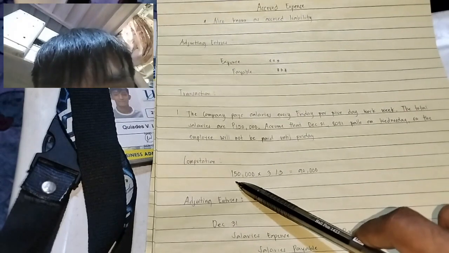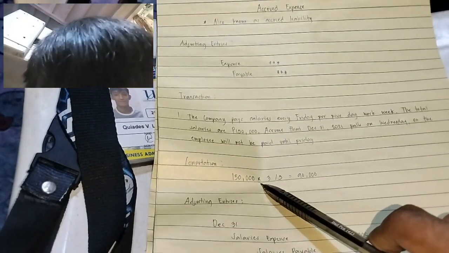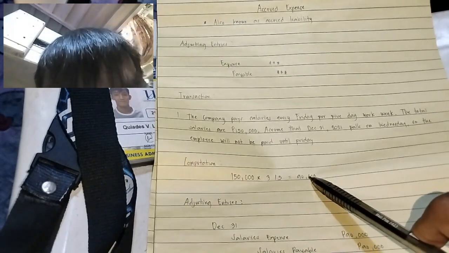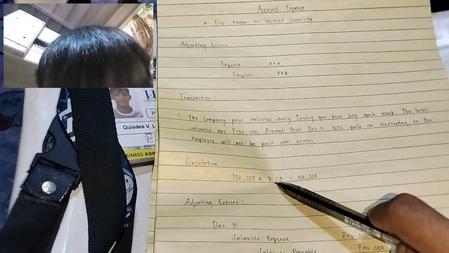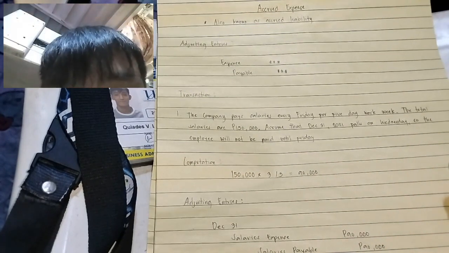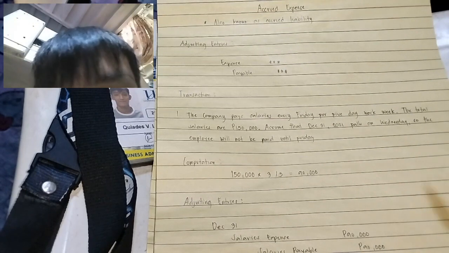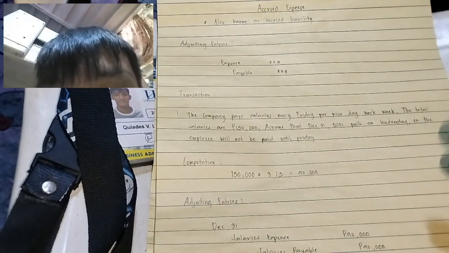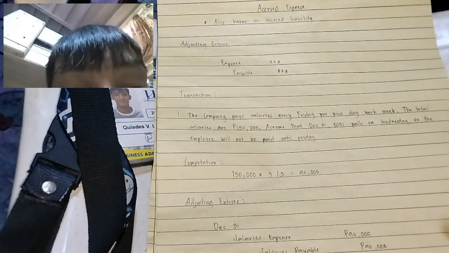The computation is 150 multiplied by 3 divided by 5 equals 90,000. Why 3? Because 3 days, Monday, Tuesday, and Wednesday, lumipas na kasi 5-day work week. And divide by 5 because Monday to Friday has 5 days.